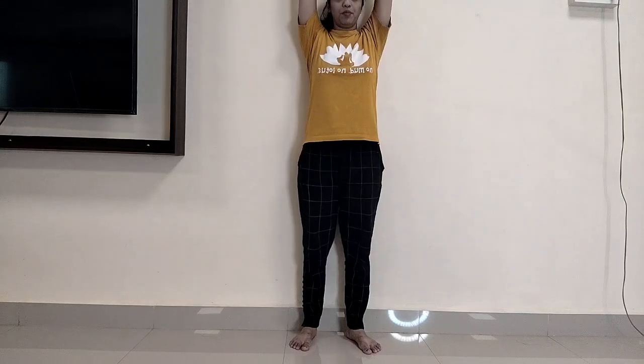You have to stand against the wall so that you can feel the movement. Just move your hand up and down from the side, and you can move from the front also. But with your back on the wall, you are feeling the movement of the scapula.